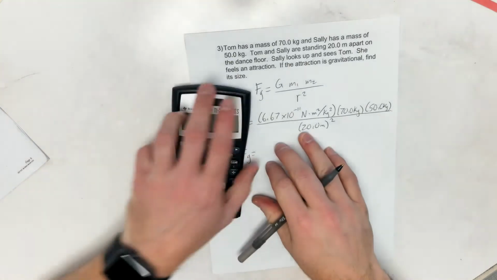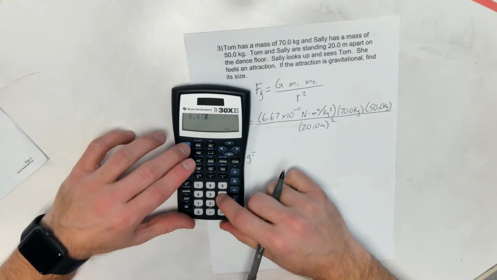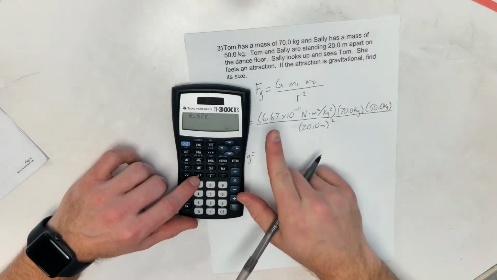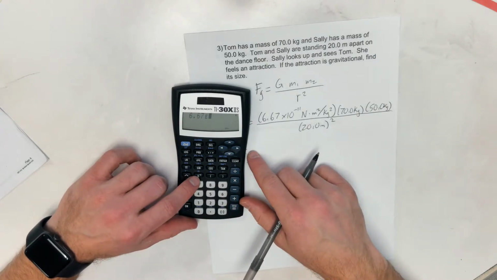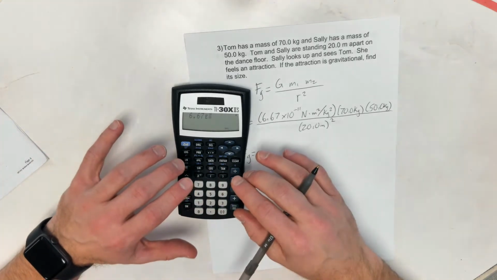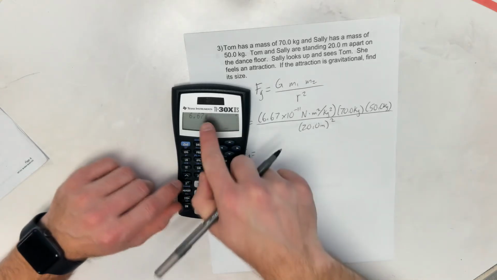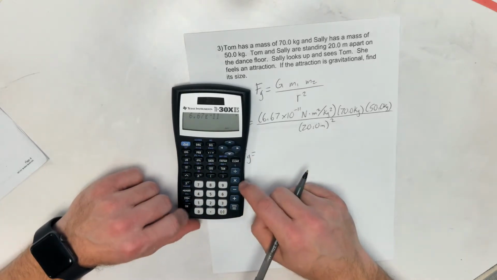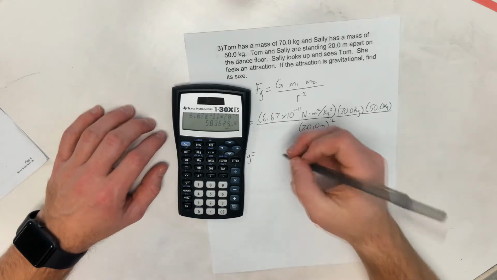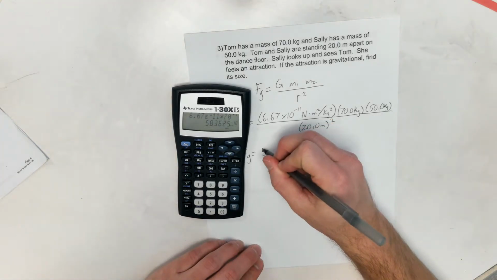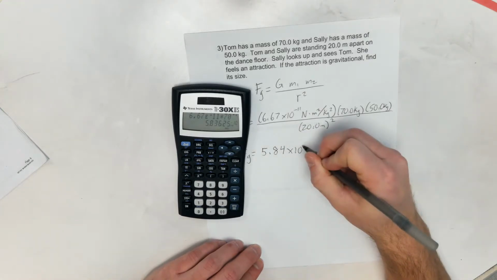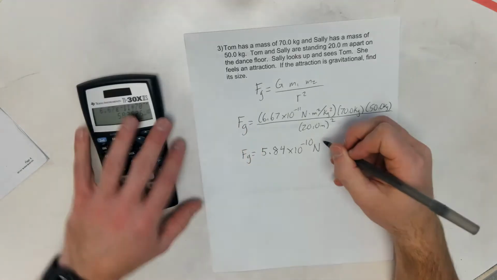All right, so get your calculator and get ready. So 6.67 E, and again the E key, you're going to hit the second function above the 7. That's on a TI-30 or a TI-89. If you have TI-Nspire, it's the key on the left of the A. But by doing that, you don't have to multiply by 10 or do any carets or any parentheses. So you just do the E key and then hit negative 11 times 70 times 50 divided by 20 squared. No parentheses anywhere. As long as you type it all in correctly, you'll get the right answer. So 5.834, round it to 3 digits, 5.83 times 10 to the negative 10 newtons.